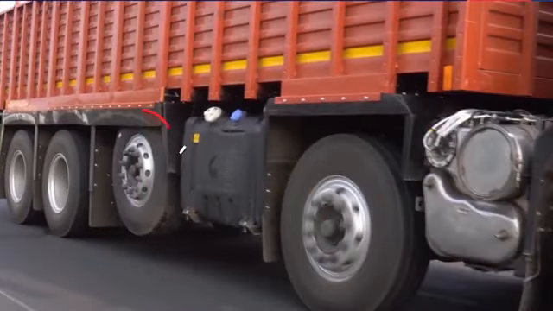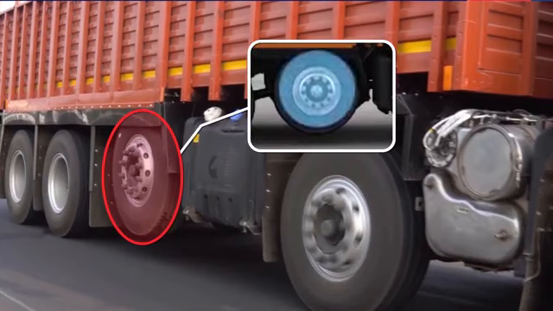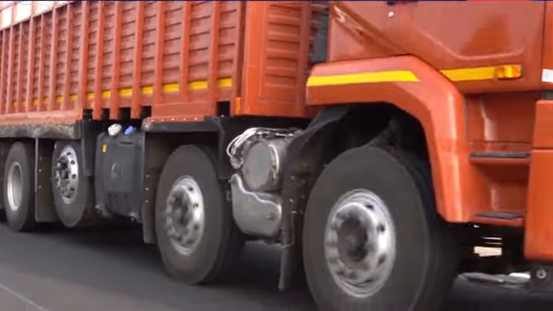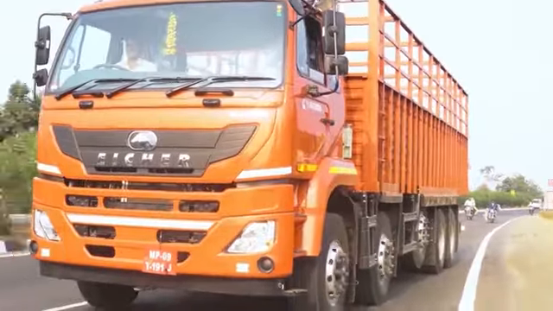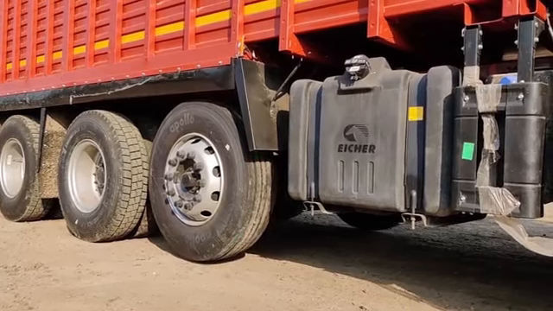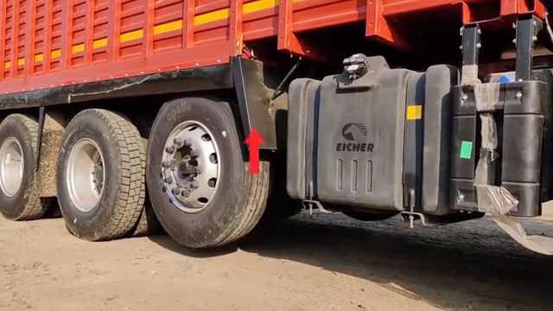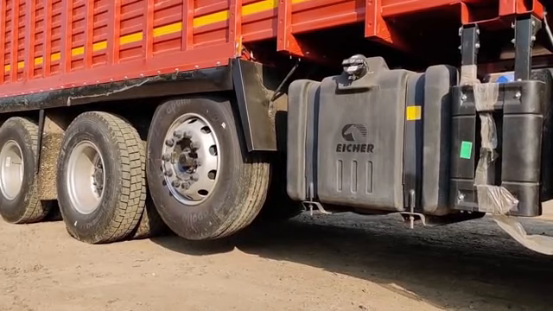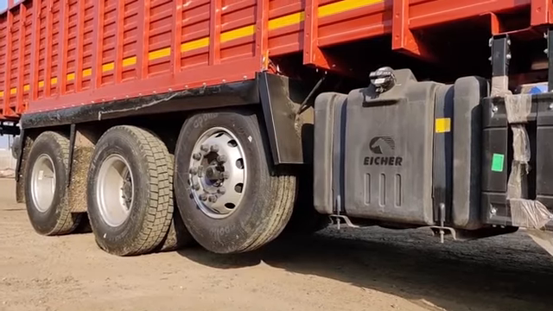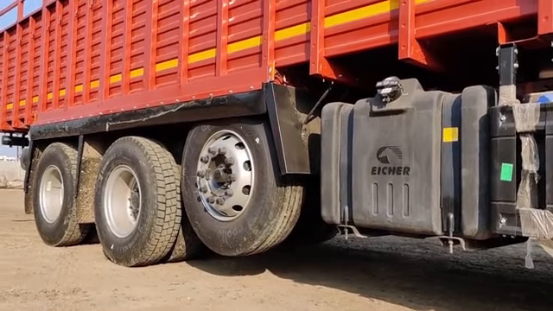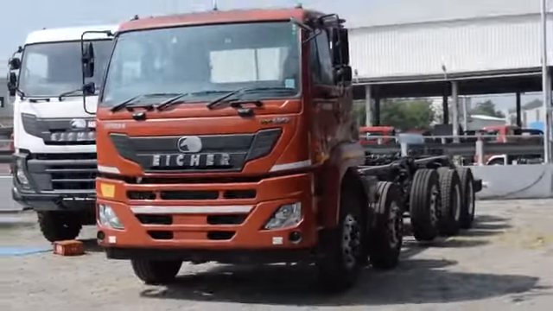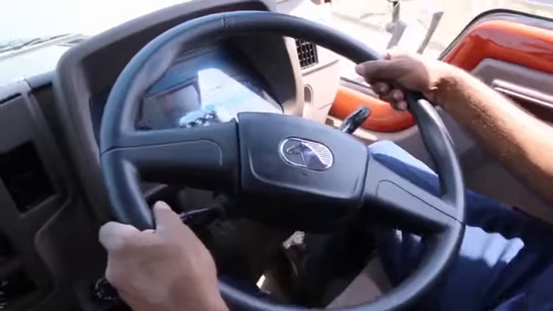The lift axle is lowered to increase the load capacity of the vehicle and to evenly distribute the load between axles. And when there is a partial load or no load, the lift axle can be raised so that its tires are not touching the road surface. Also, there is a manual override switch provided to lift and lower the additional axle as per the driving requirements, like during parking, reversing, and driving on uneven roads.